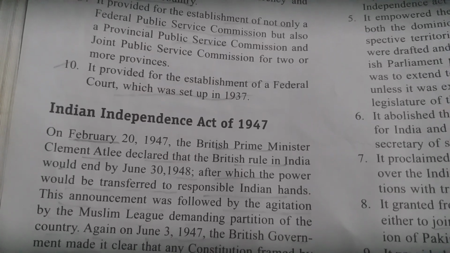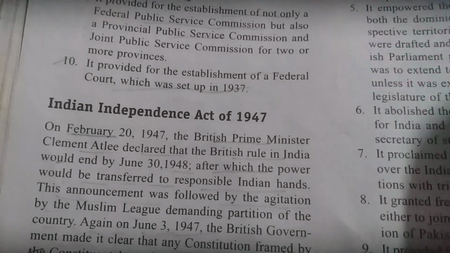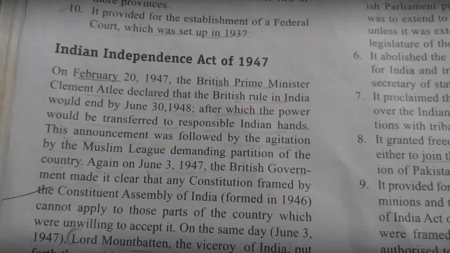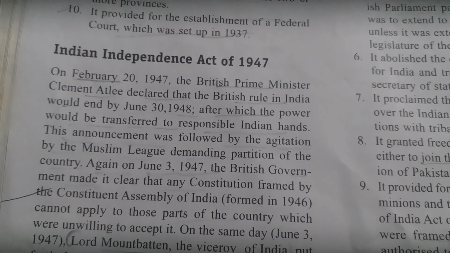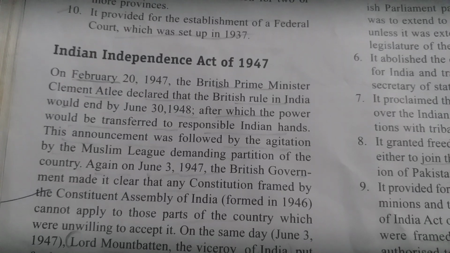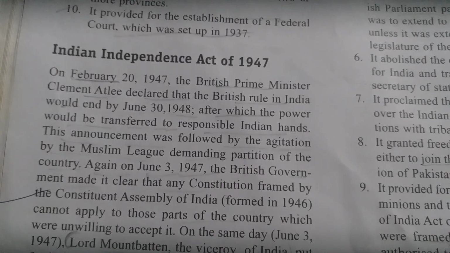Again on June 3, 1947, the British government made it clear that any constitution framed by the Constituent Assembly of India, formed in 1946, cannot apply to those parts of the country which were unwilling to accept it.